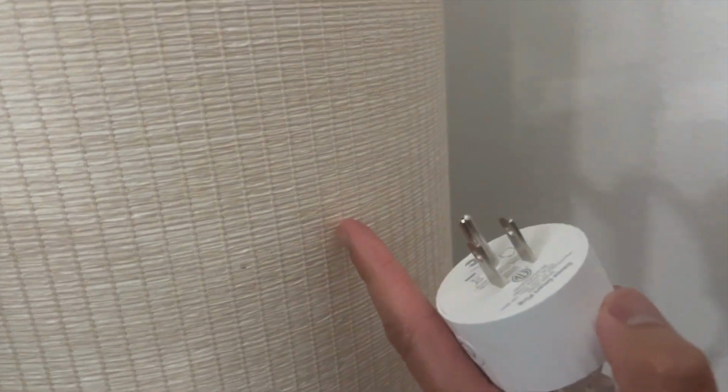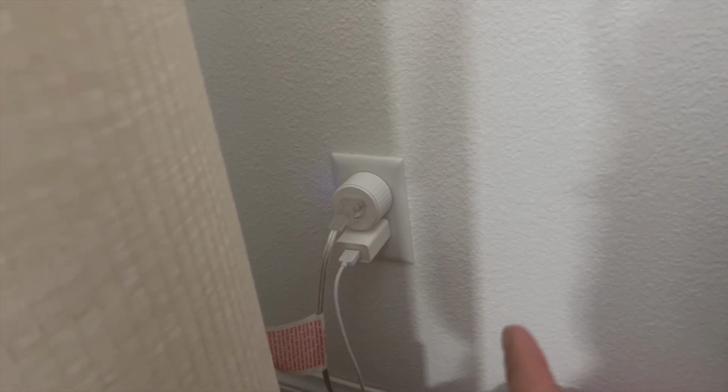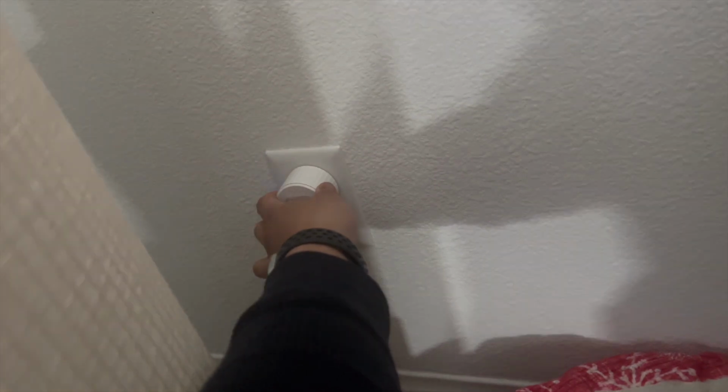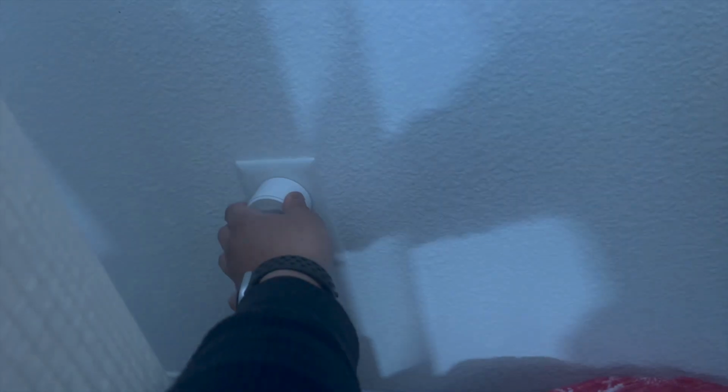So I connect this lamp to the Govee smart plug, and then because it's connected to the Govee smart plug, I'm able to automatically turn this lamp on. I'm able to automatically turn it off. So if I click on that side light, you'll see that the lamp turns on, and then if I click on it again, it now turns off.